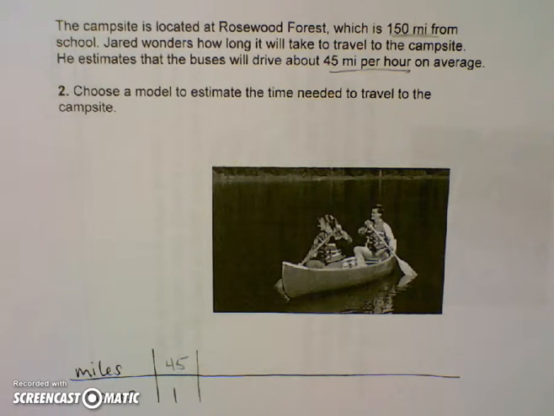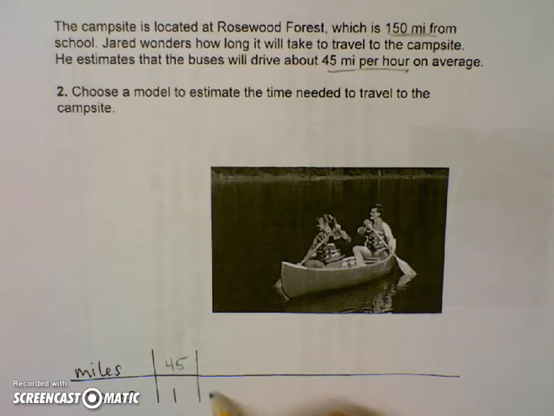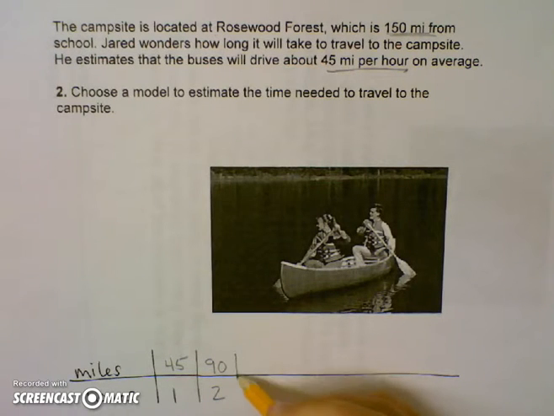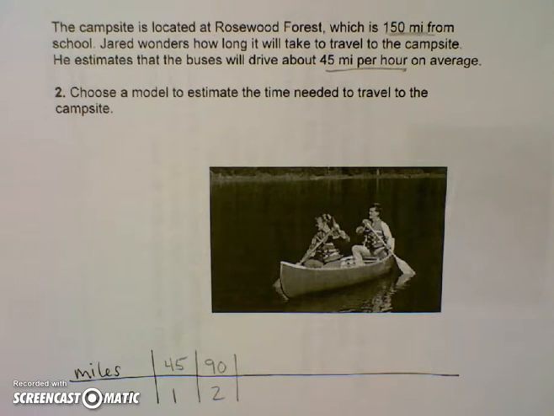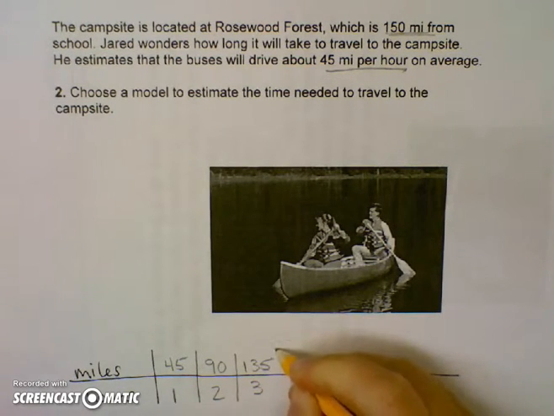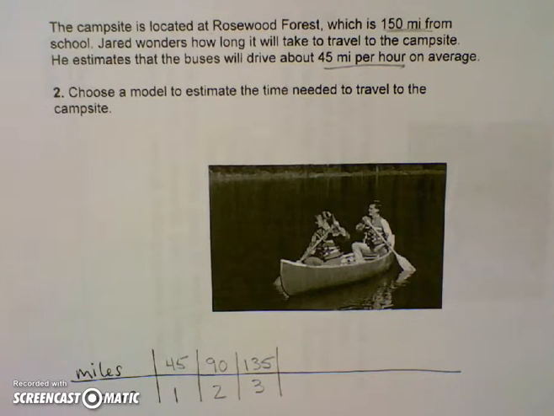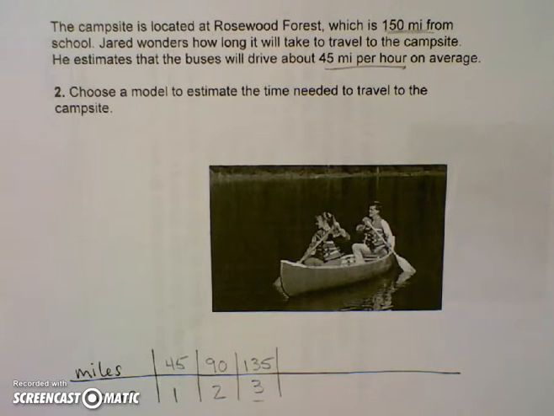So I know if 1 hour I can go 45 miles. I know in 2 hours I can go 90 miles. I know that if I add 45 and 90 together, it will take me 3 hours to go 135 miles. And that's pretty close. I know it's going to take me roughly 3 hours, probably a little bit more because I need to get up to 150.